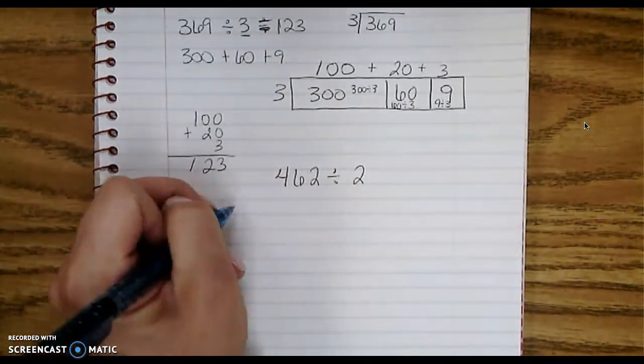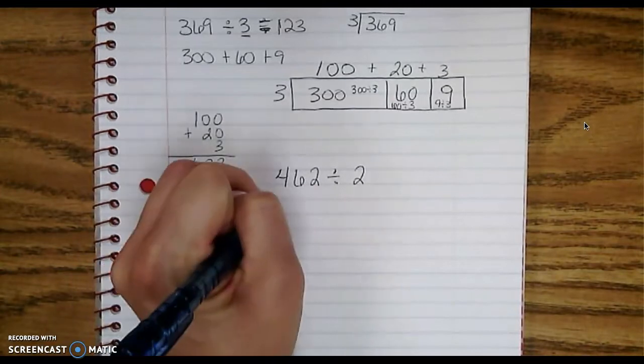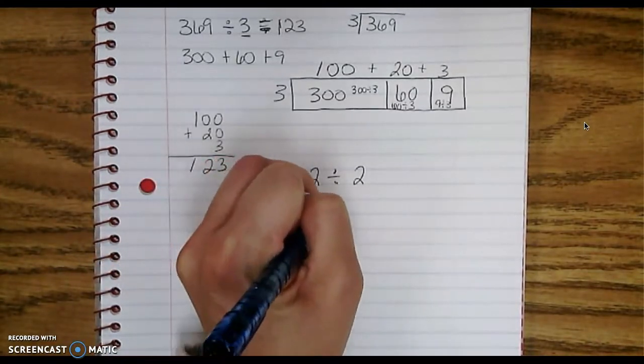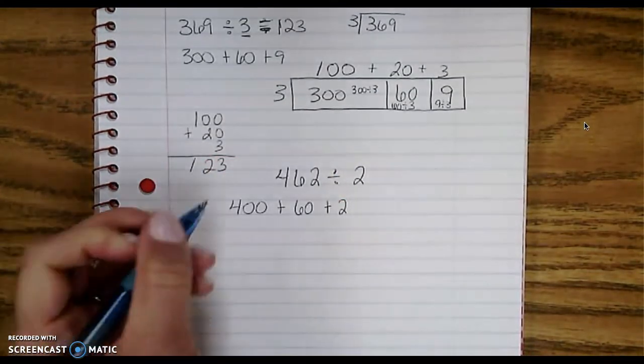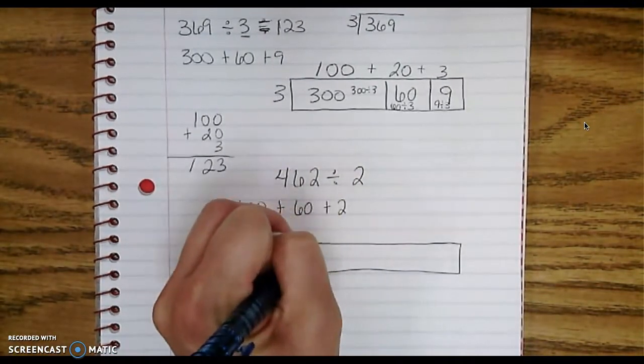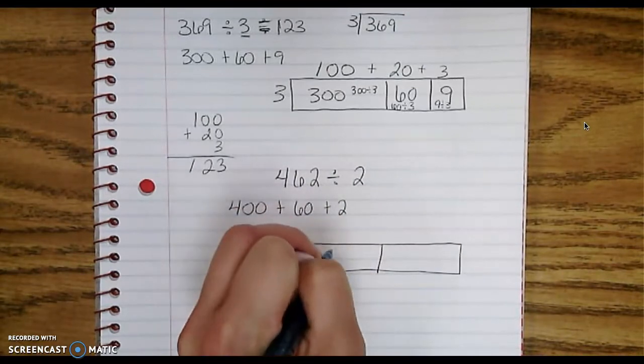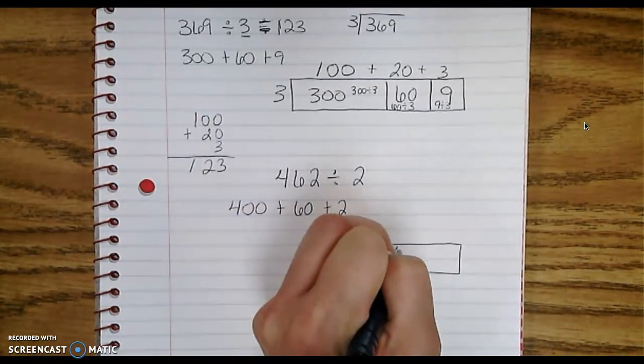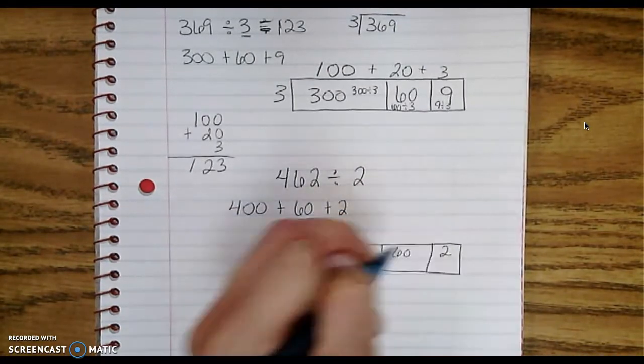So first thing I'm going to do is break that apart. So I would have 400 plus 60 plus 2. And then I'm going to draw my bar diagram. And in my first bar I would have 400, then I would have 60, and then I would have 2.